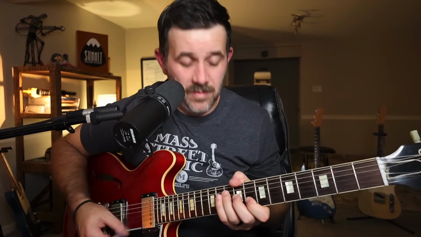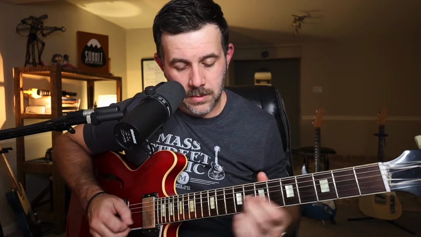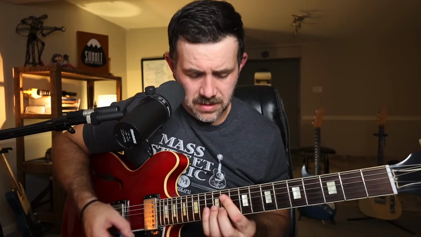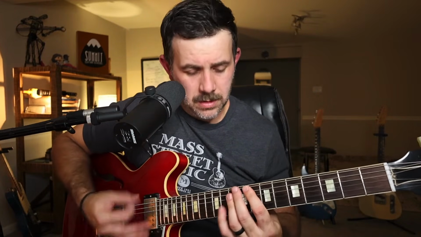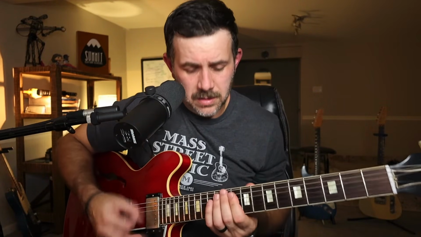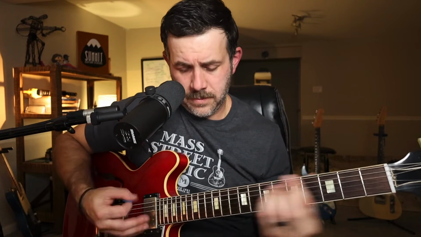You want to be able to kind of weave around the fretboard, do whatever you want. Play the same progression up here, right? This is what we're getting into. You can do the same thing up here.